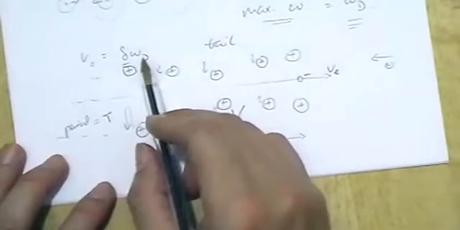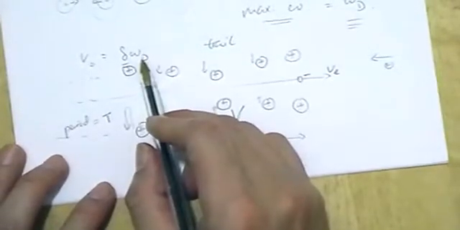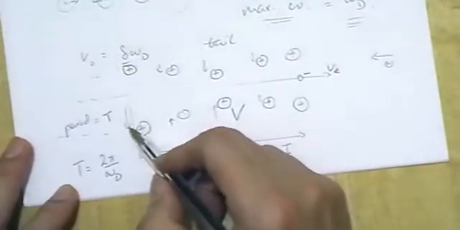And we know what the period is. The period is related to the angular frequency by 2 pi over omega d. So therefore, we know how to find L. L is equal to velocity times time, and the time is T over 2, half a period.